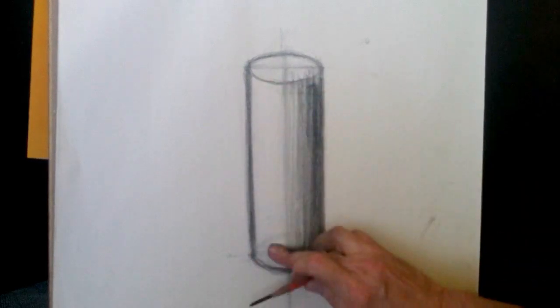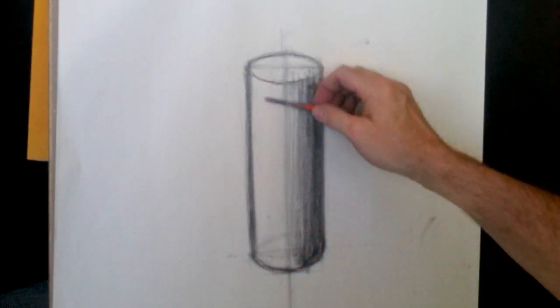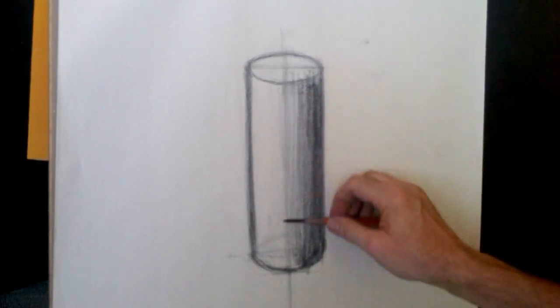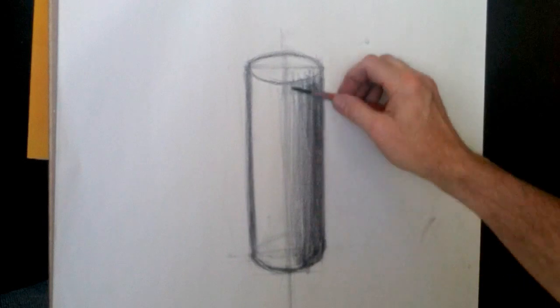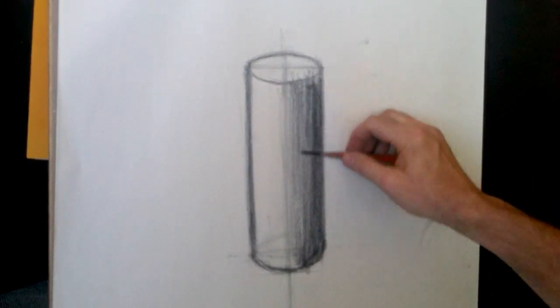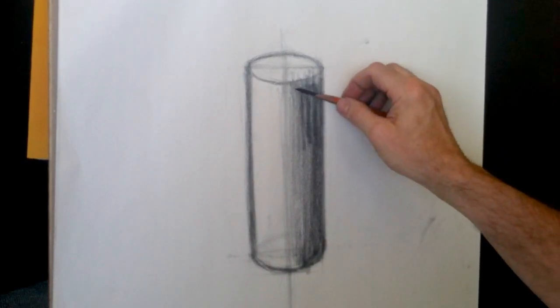There may be a very distinct white stripe of a highlight. There may be a very distinct area that's known as the core shadow, which involves reflected light.